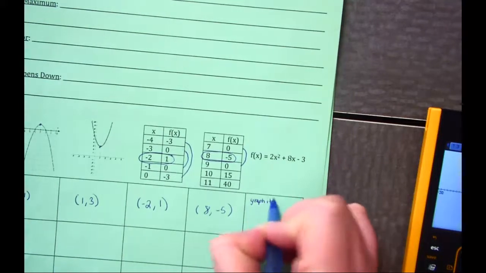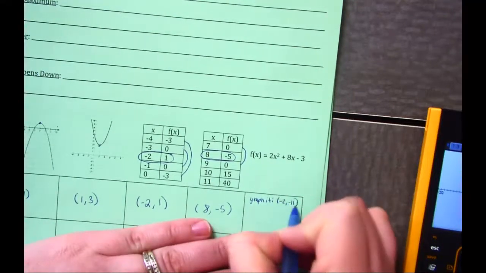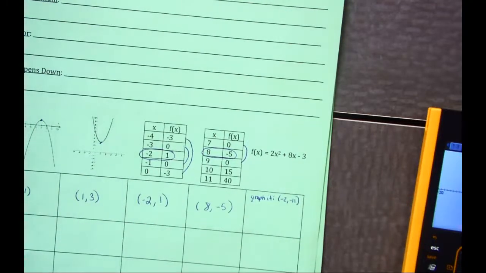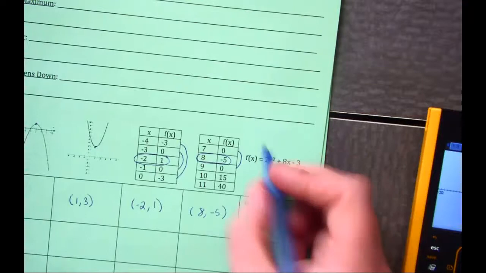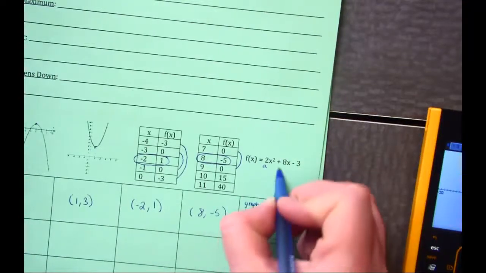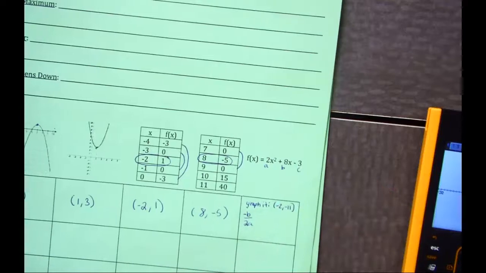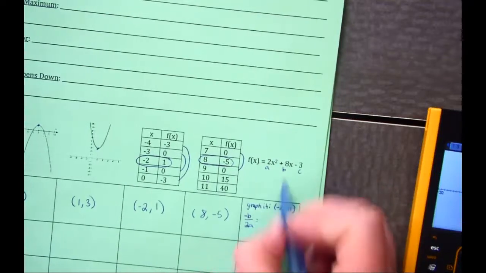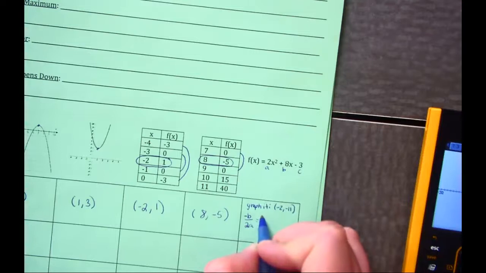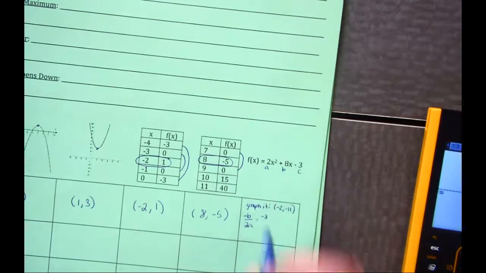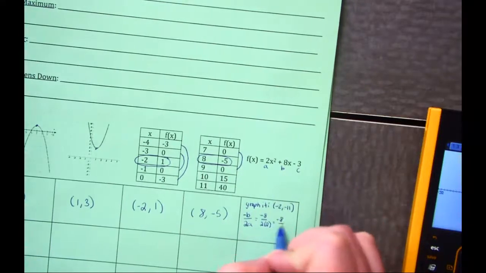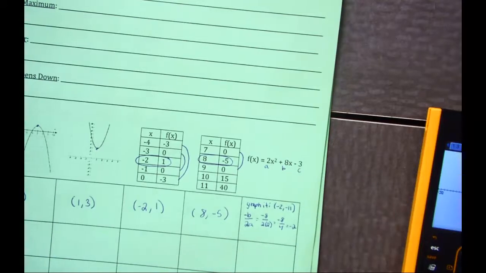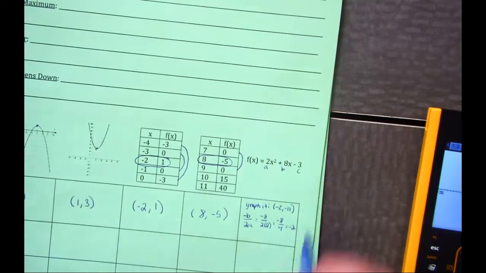So I can graph it. Or another way that you can find it if you don't have a calculator is you can do the opposite of b over 2a. Now in a function in standard form, that number is a, that number is b, that number is c. So the opposite of b is going to be -8 because b is a +8 over 2a, and a is 2. So you get -8 over 4, which is -2. That gives you the x-coordinate of the vertex.